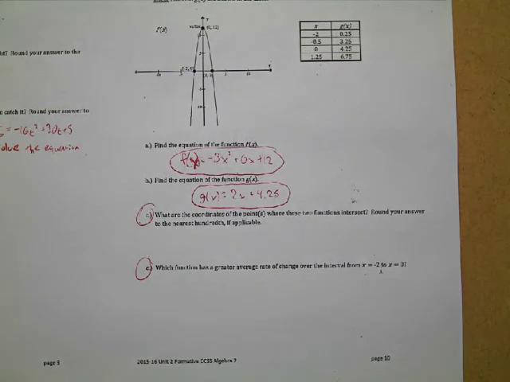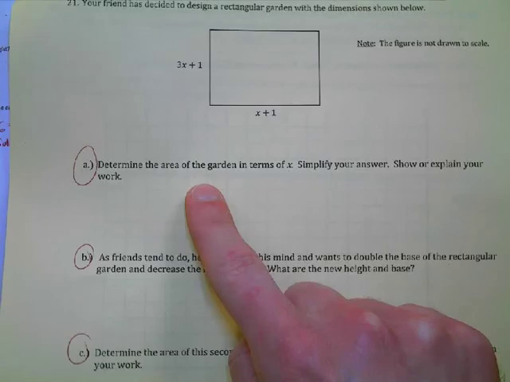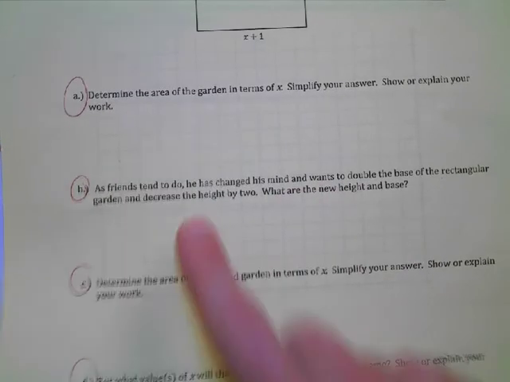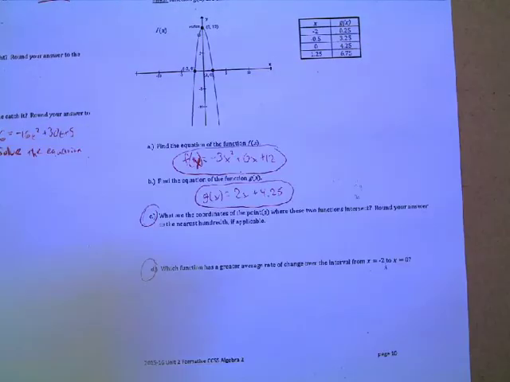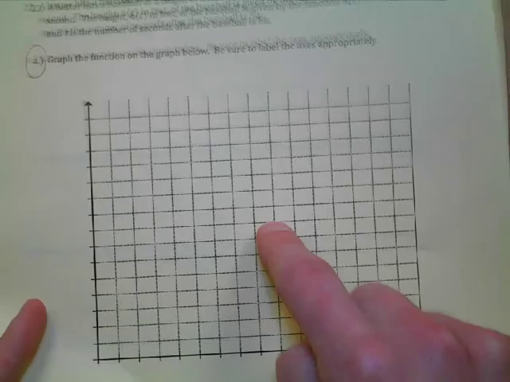Let me just quickly show you, though, okay? I'm looking at the review for the test, okay? This review, the yellow review I gave you guys, look. Rectangular garden. Determine the area. Your friends change their mind. They want to double and change things. Find a new area. See where the areas are equal. That's exactly what we just did, right? Here, we don't have a baton twirler. We have a batter hitting a baseball. Okay, same kind of questions.